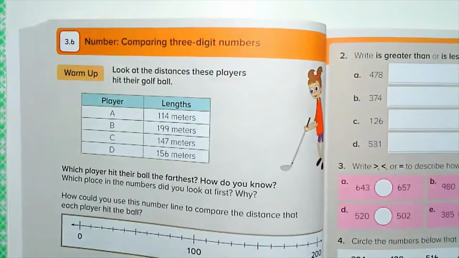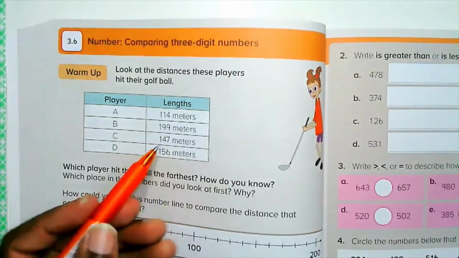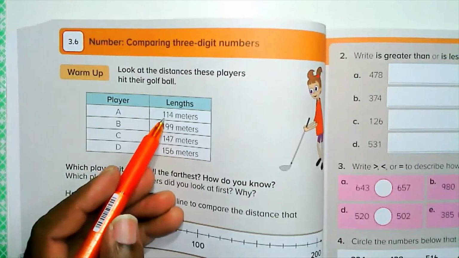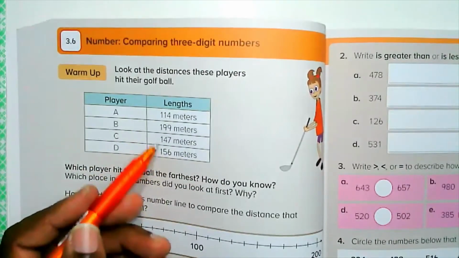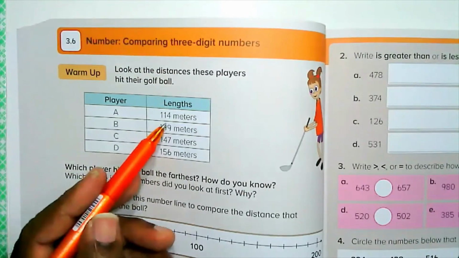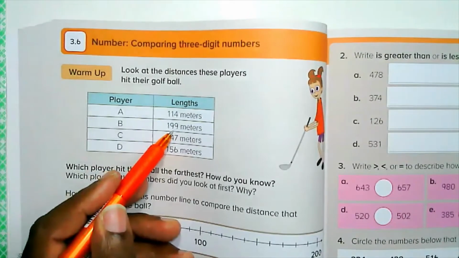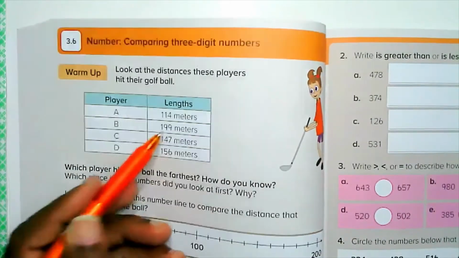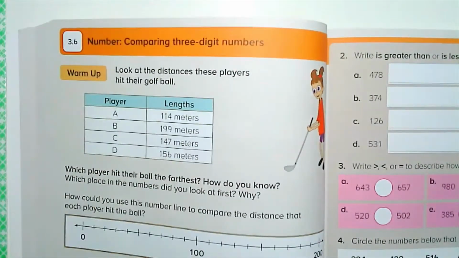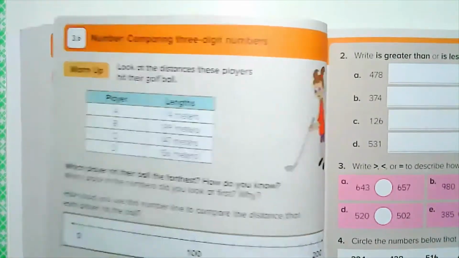When we want to compare, we look at the greatest digits. In this case, the greatest digit is hundreds, the 100s place. All of them have 100. So we look at the tens. So player B goes further, 9 tens. So player B has 199, which is the farthest.